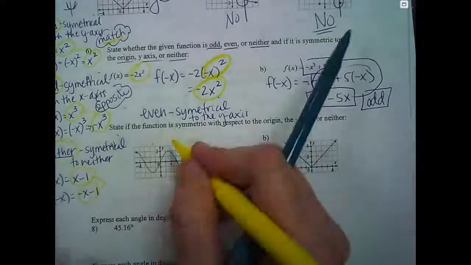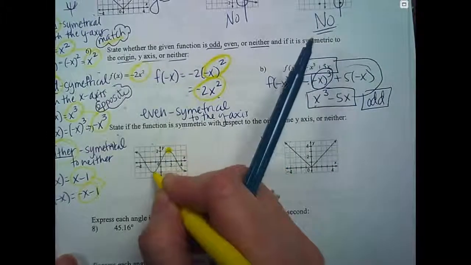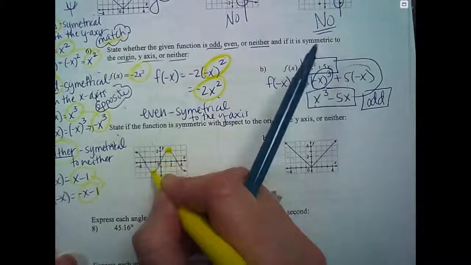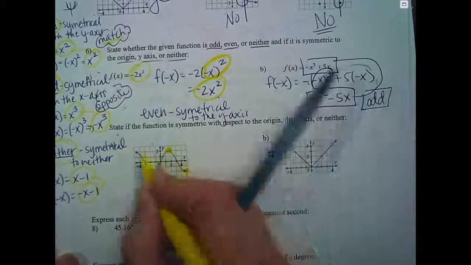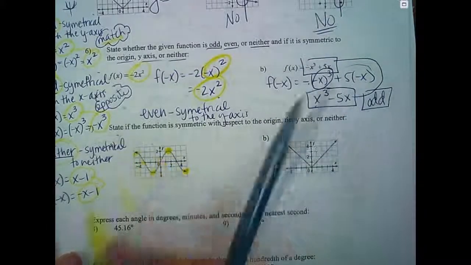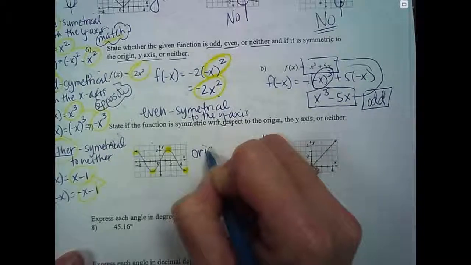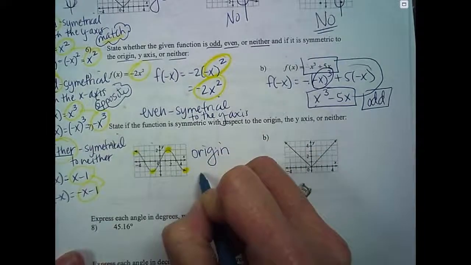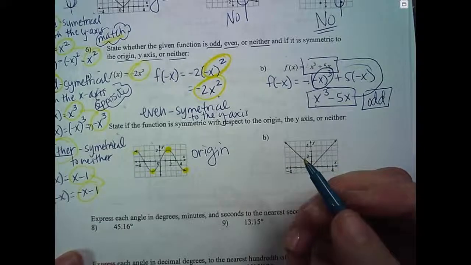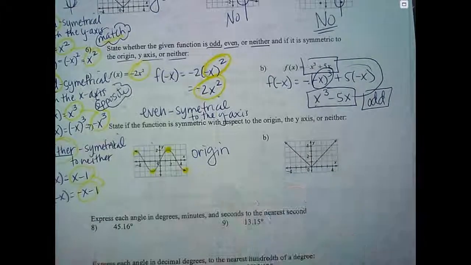Watch, this is the way I think about it. I look at this point here, and this point here, and I'm hopping over the origin. You could look at this one and this one, you're hopping over the origin. So this is considered symmetrical about the origin. That's all it asks.